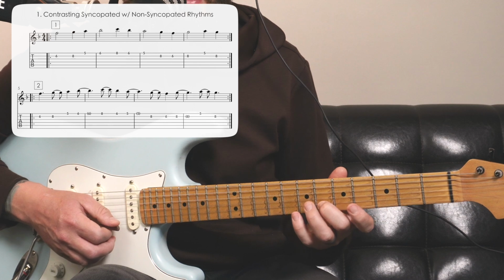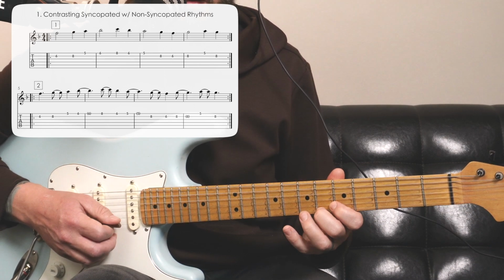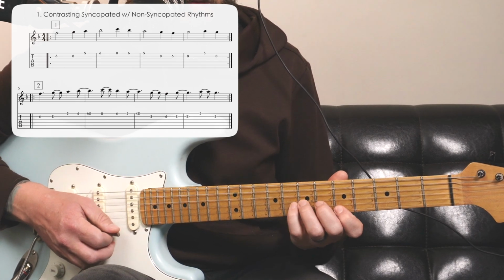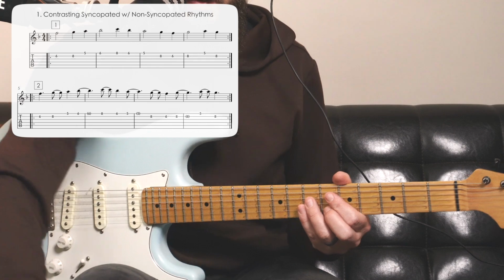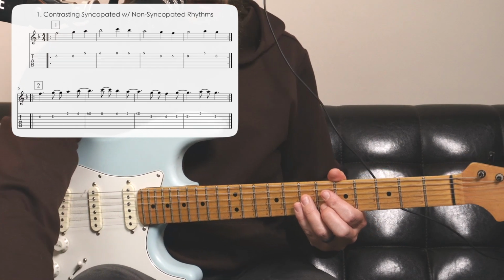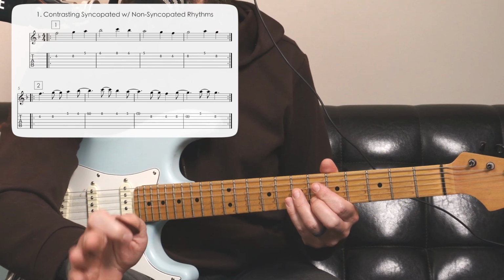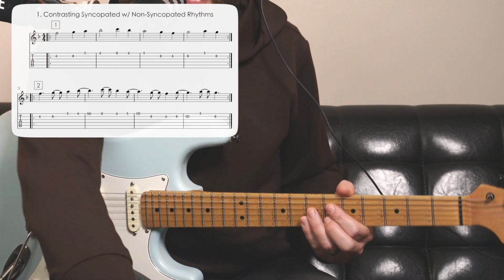And I'm going to repeat it. And resolve back to the F. So that sounds very basic. And I'm just playing half note, quarter, quarter, half note, quarter, quarter. And there's nothing particularly interesting about that.